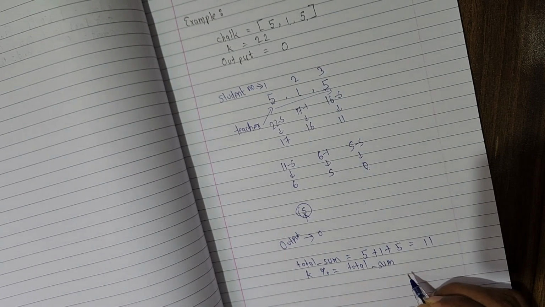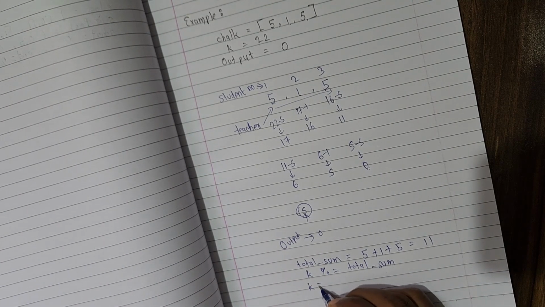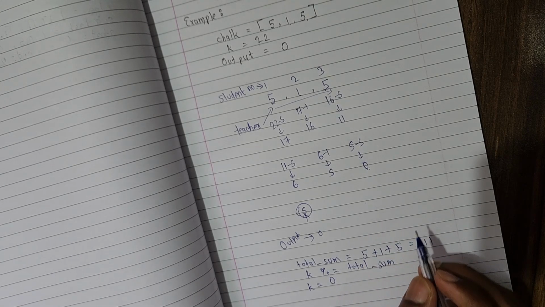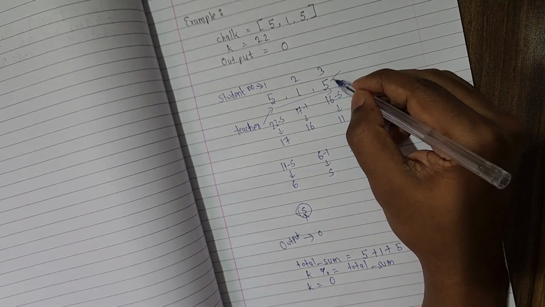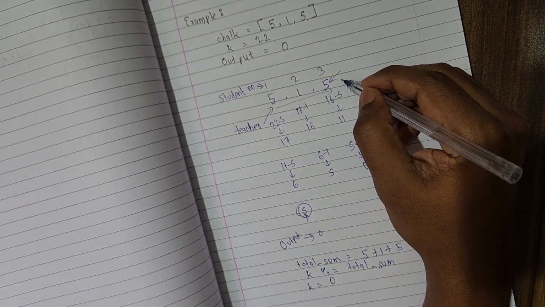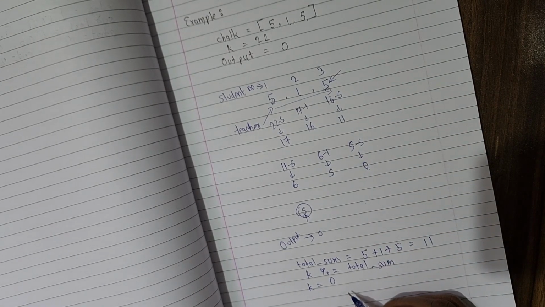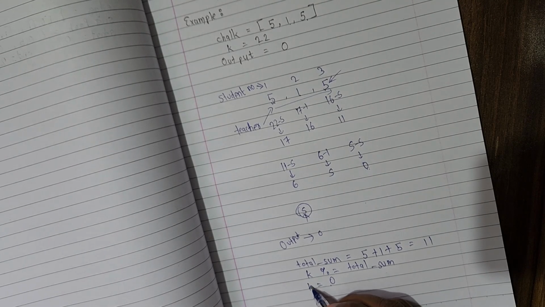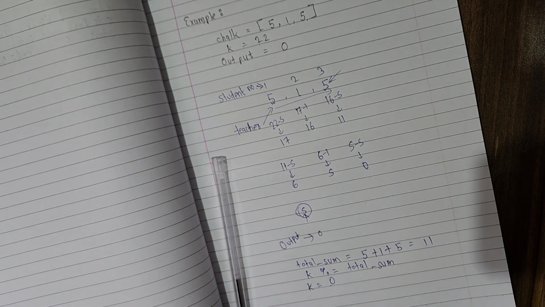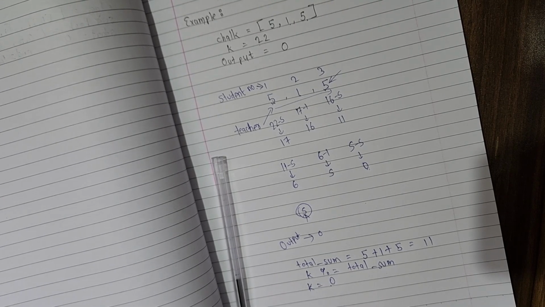So we can do something like this. In this case k will become 0, and now we have cycled it till the last student. So now again we have to start from student 0, but in this case k has become 0, so 0 is the answer. k is nothing but the remaining chalk. So we will see how to do it by coding.